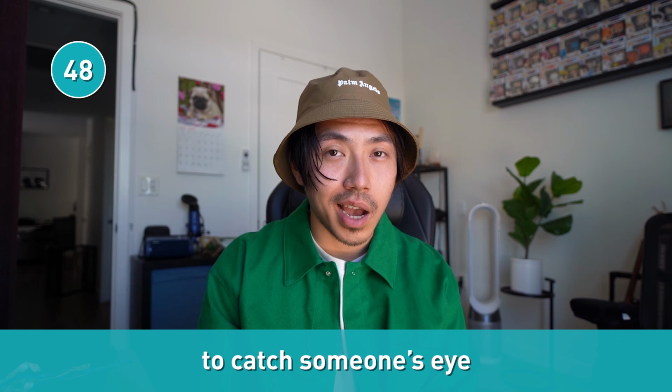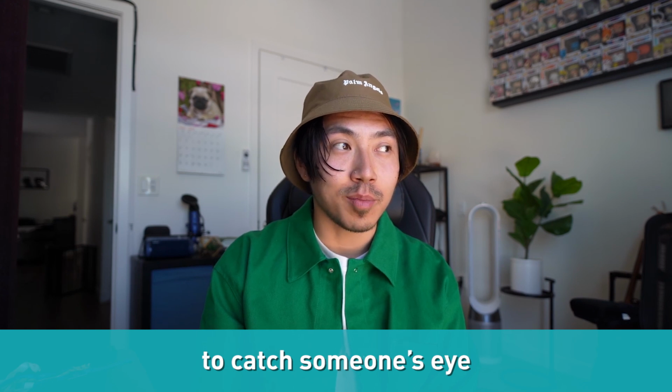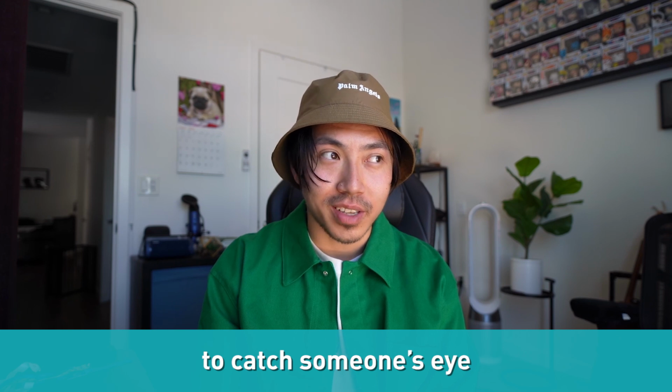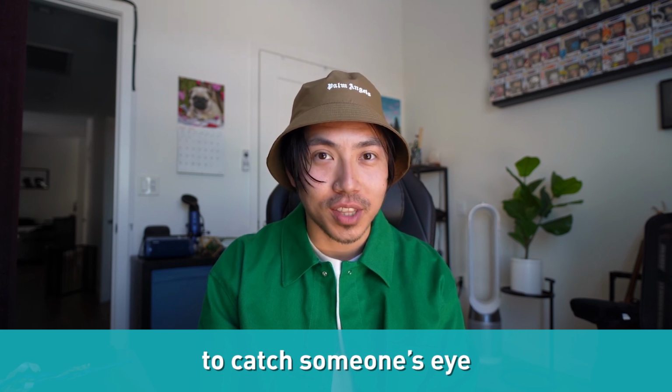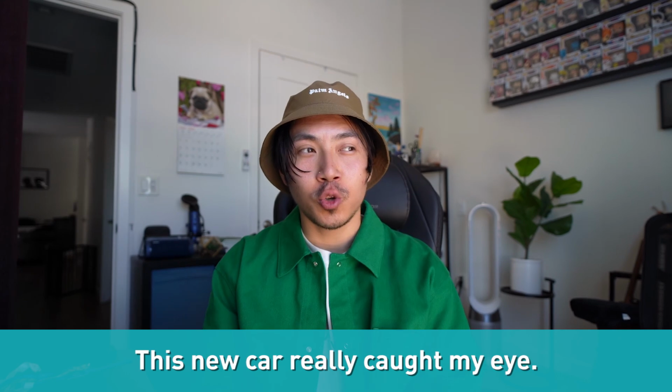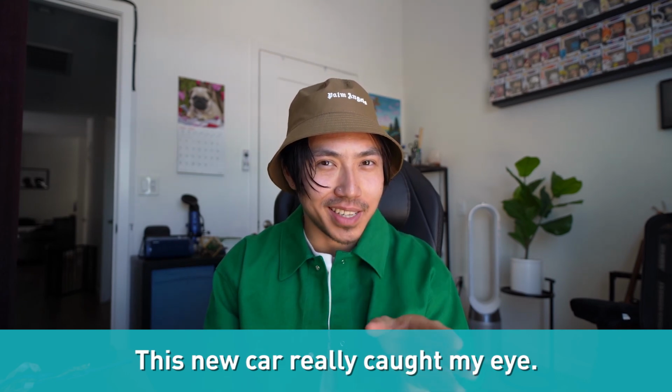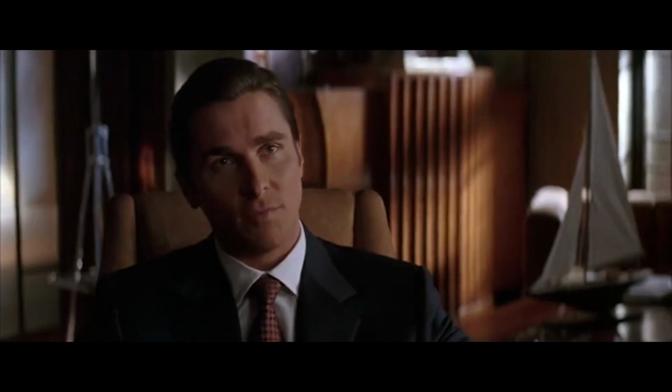Number 48, to catch someone's eye. When you catch someone's eye, you make them notice you and look at you, and they keep looking at you. You caught their eye. They noticed you. This new car really caught my eye. Like, I am interested in it. Applied sciences caught my eye.